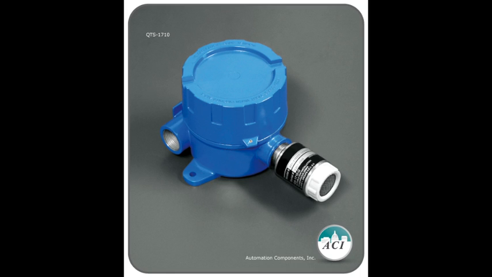So these can be had with relays. It has Modbus, RS-485 communication, 4 to 20, 2 to 10. We also have them with remote sensors and remote calibration adapters.